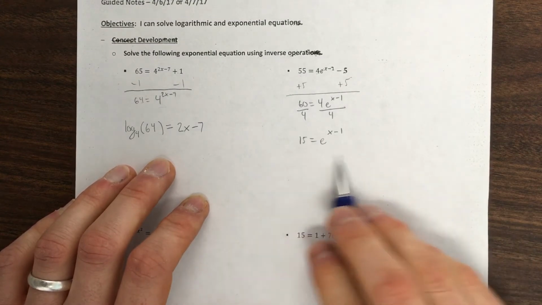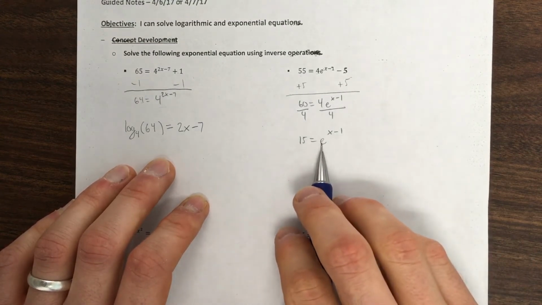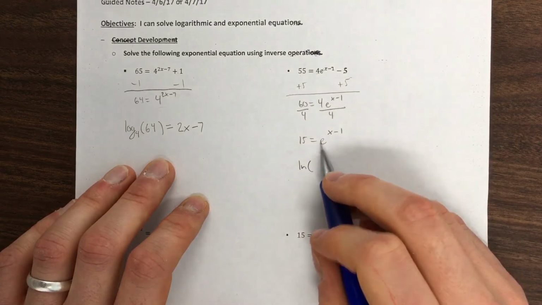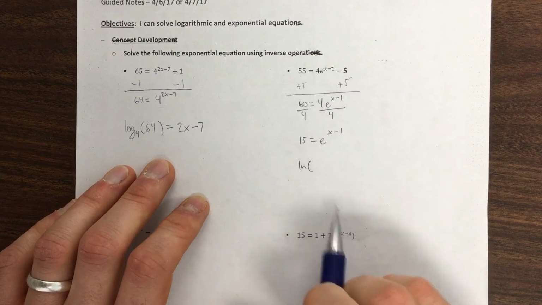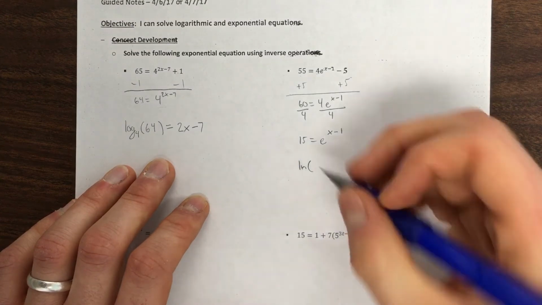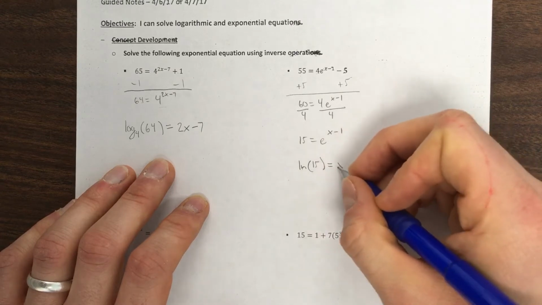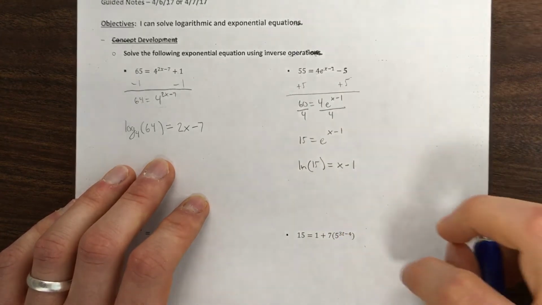And then if we want to change this to an exponential, our base is e. So instead of log, we say ln, because our base is e. Anytime our base is e, this stands for log base e. Of opposite of our base is 15 equals x minus 1.